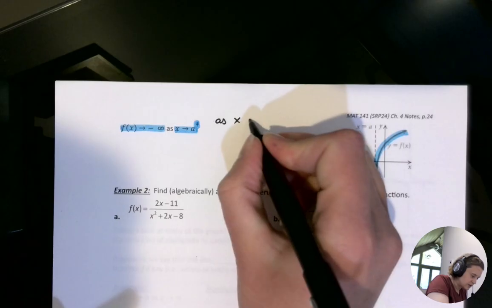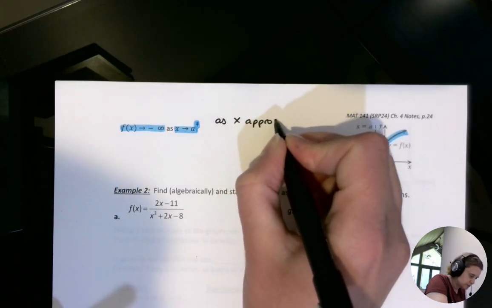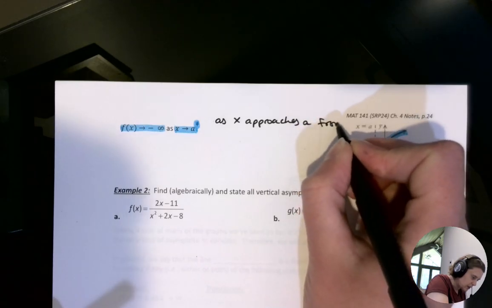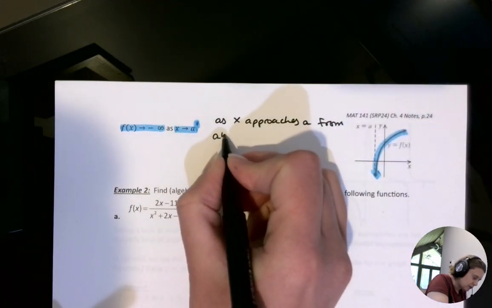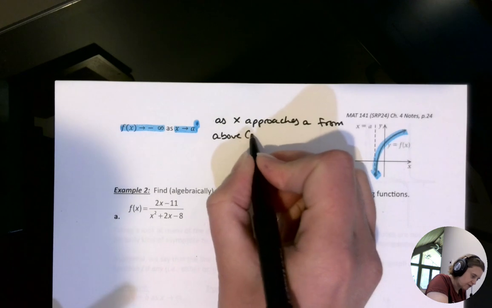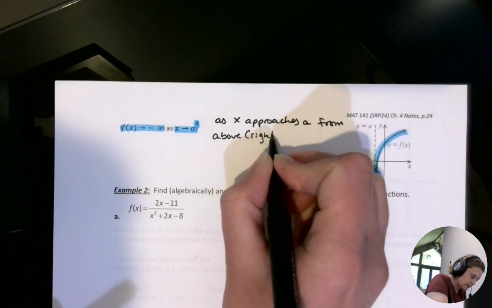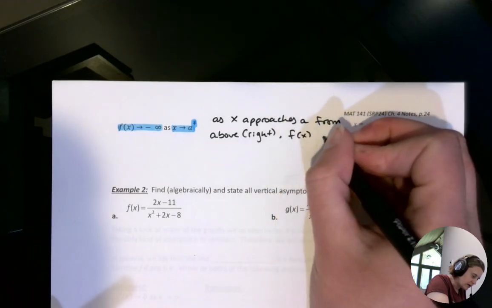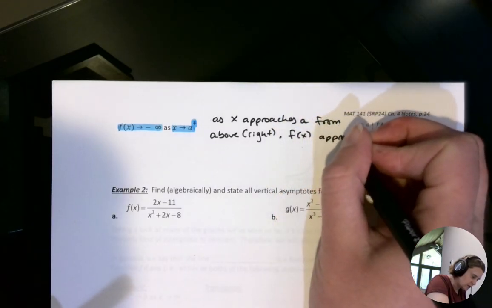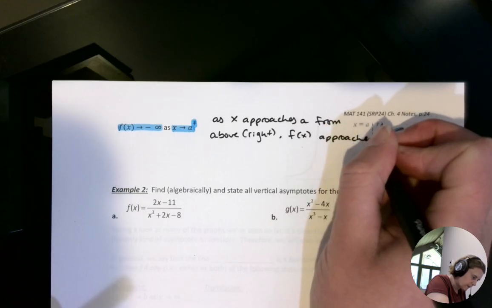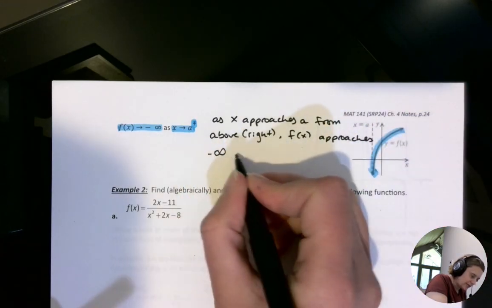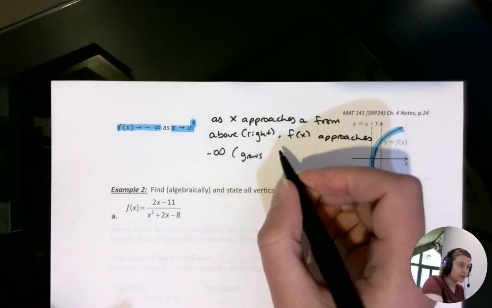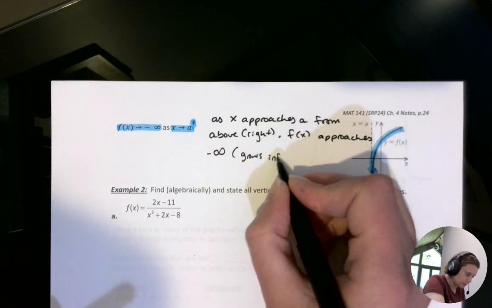So as x approaches a from above, also known as from the right side, f of x approaches negative infinity. So it grows large in the negative direction, or infinitely small.